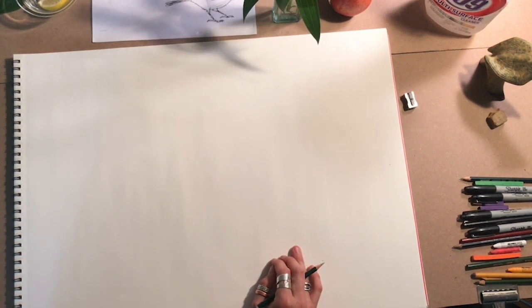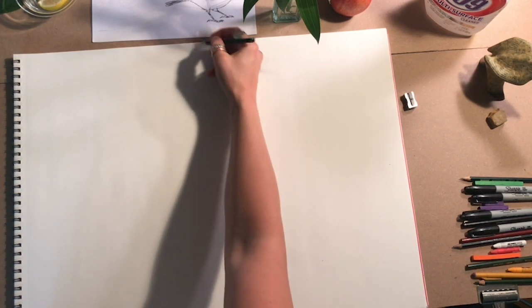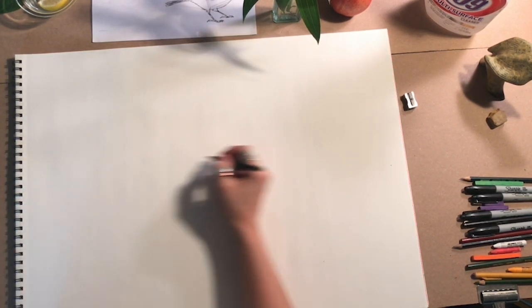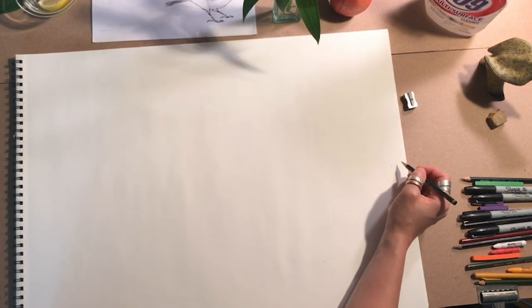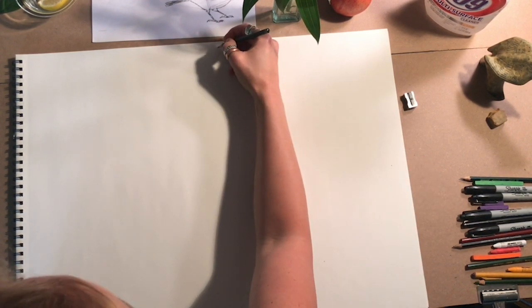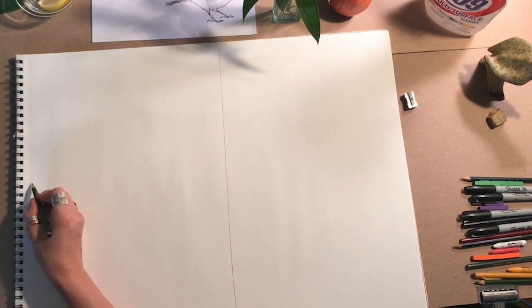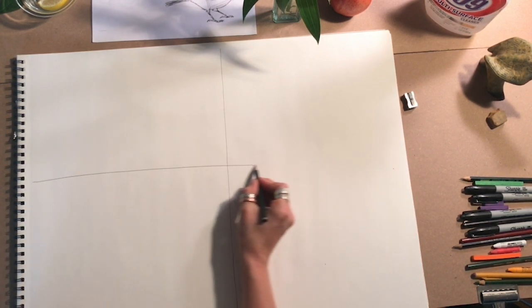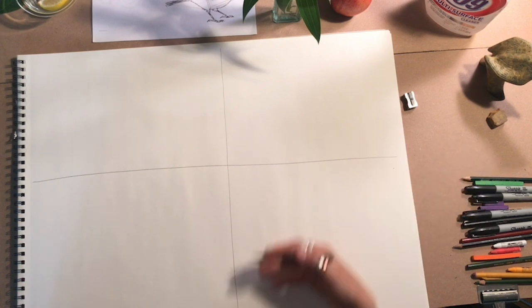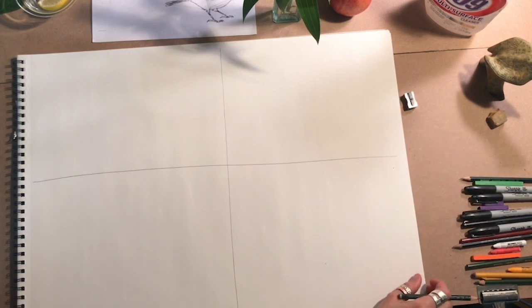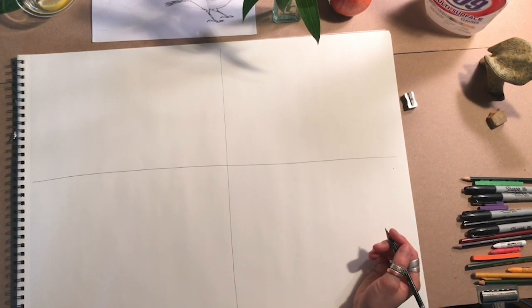I'm going to start by drawing a vertical line and a horizontal line on my piece of paper to divide my page into 4. Now you don't have to worry if the lines aren't totally straight. We're just dividing our page into 4 so that we can do 4 different drawings. Okay? So now we're going to tackle these objects one at a time.